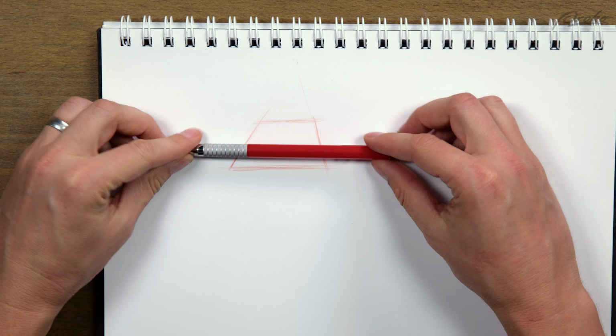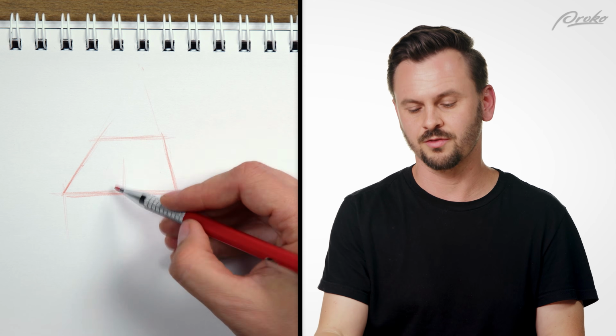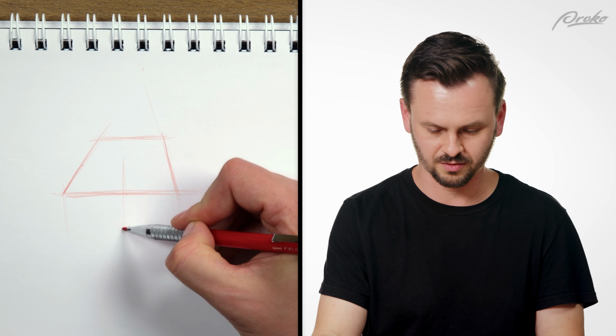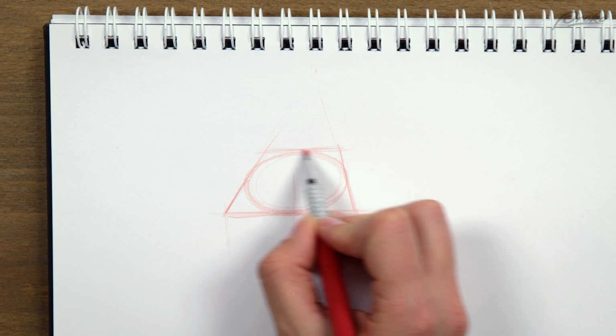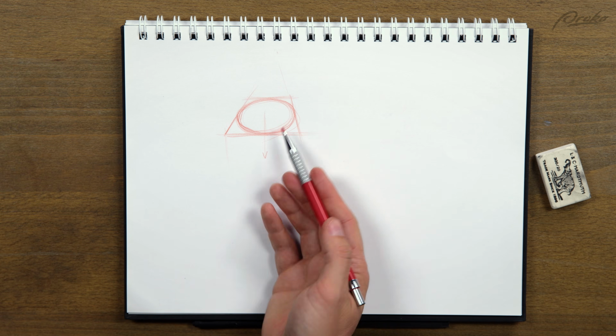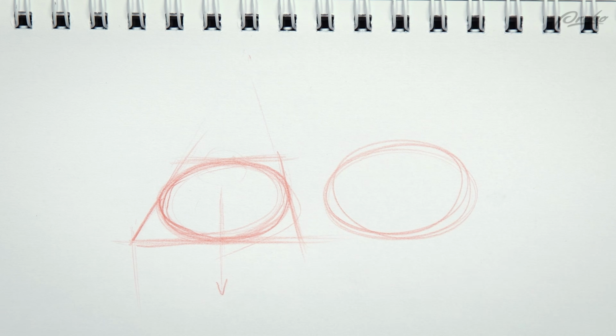And the angle of the oval is going to be perpendicular to the plane of that one plane. So this plane is pretty much straight up and down. That's the perpendicular angle to the plane. And I have to find the oval that touches all four sides. And that's the oval. It's not gonna be smaller on the top than it is at the bottom. It's literally just an oval like that.